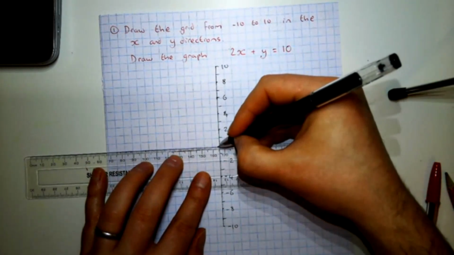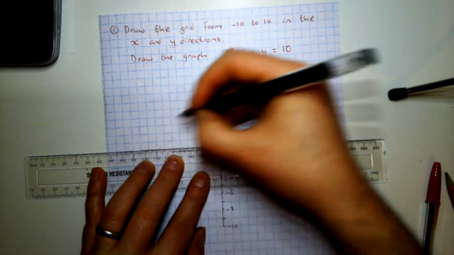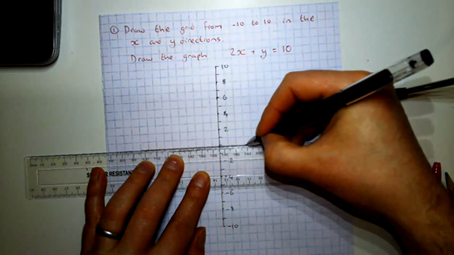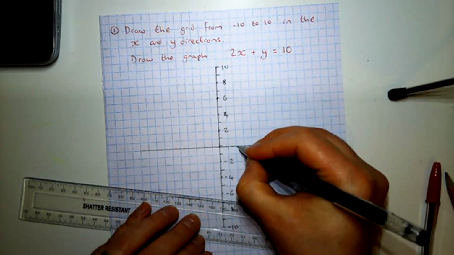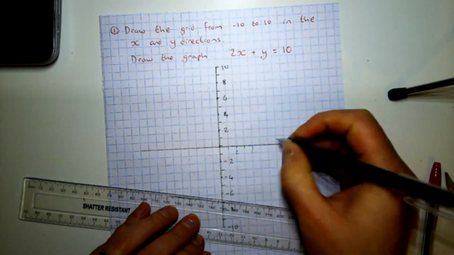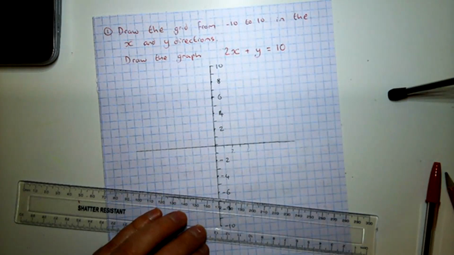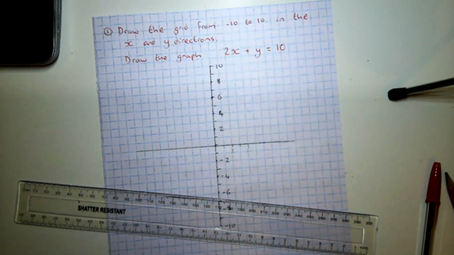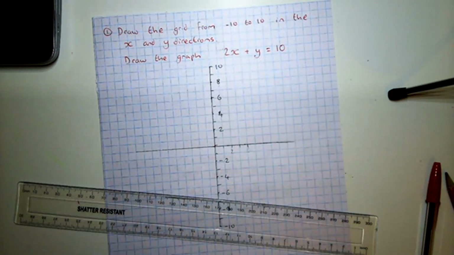So other direction. And this pen's running out. Right, one more.